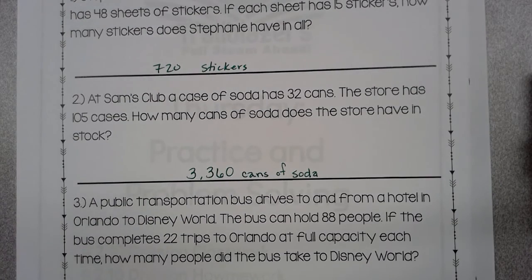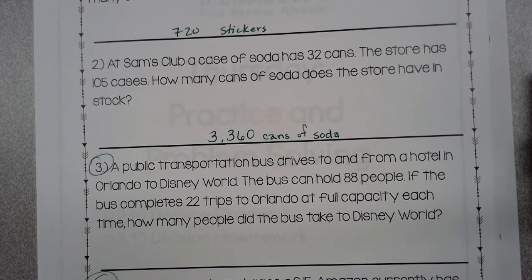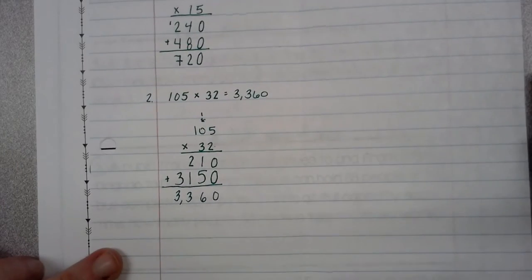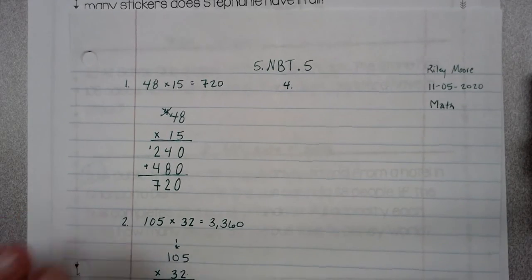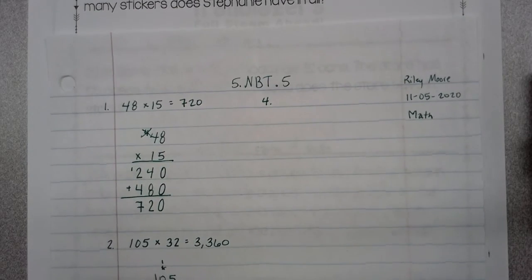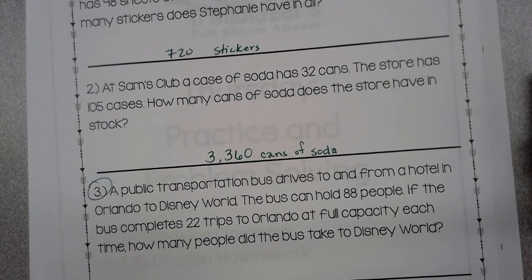All right, so here's what I want you to do. I want you to do number 3 and 4. You'll be able to fit number 3 right here, but number 4, just go ahead and plan for writing it up there. All right, and just put this inside of the bag that your assignments came in, and you'll be good to go. All right, I'll talk to you in a little bit.